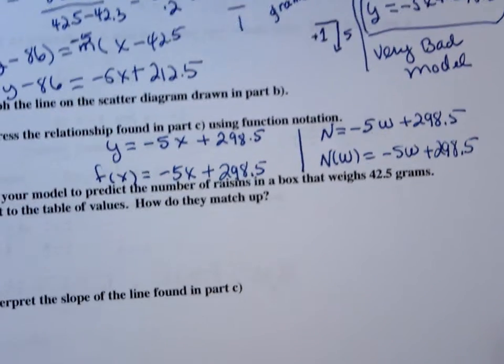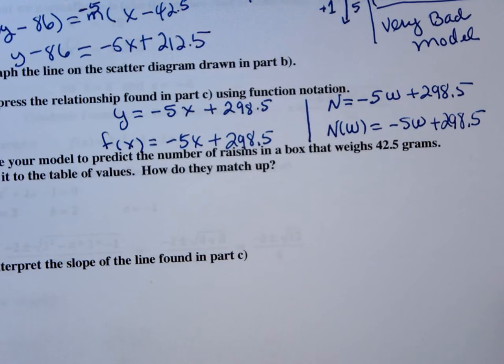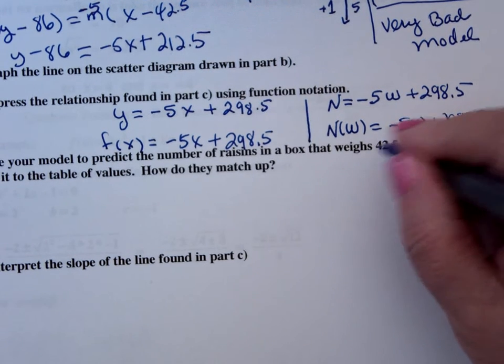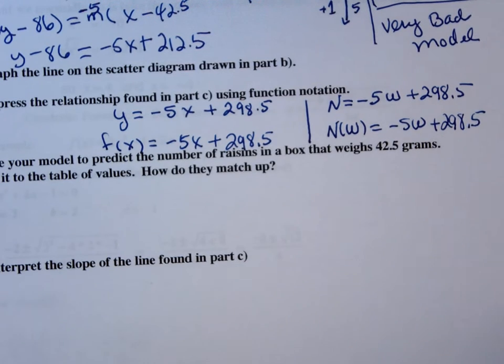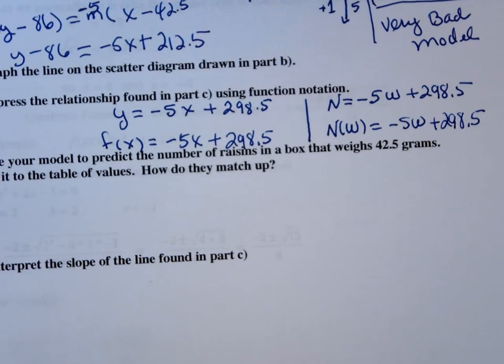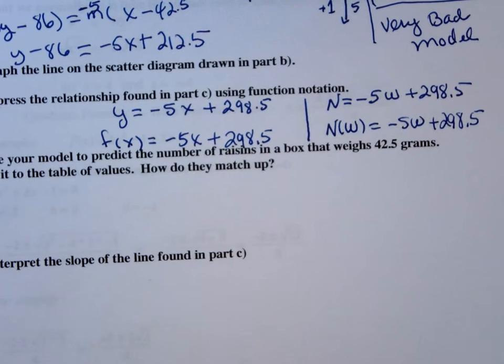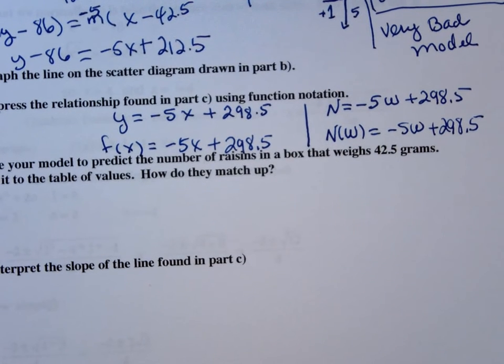And then it says, use your model to predict the number of raisins in the box that weighs 42.5. Now, this is what you have to understand. I have two variables. I either put in X and get out Y, or put in Y and get out X.